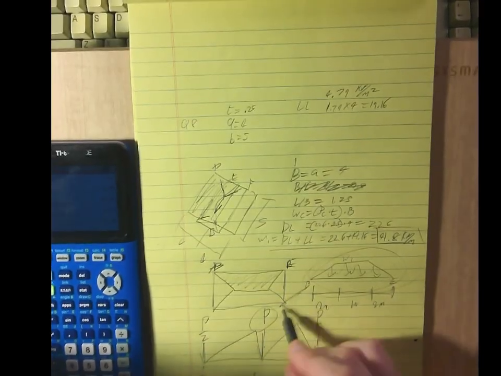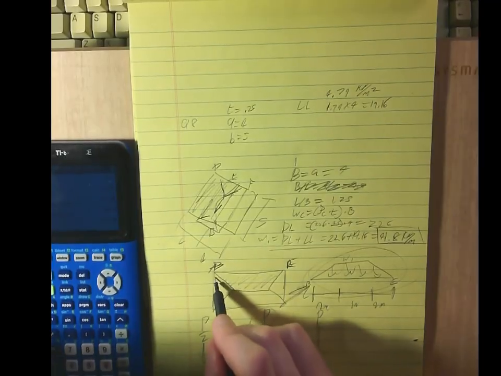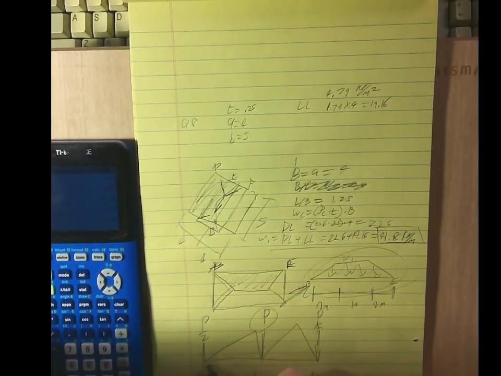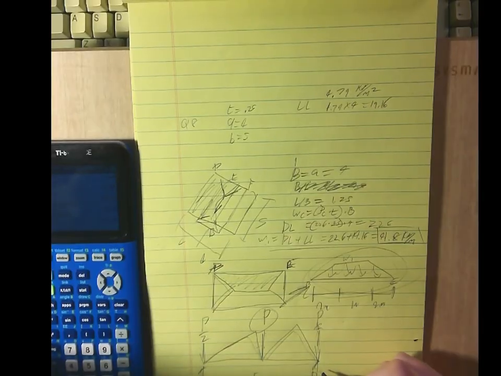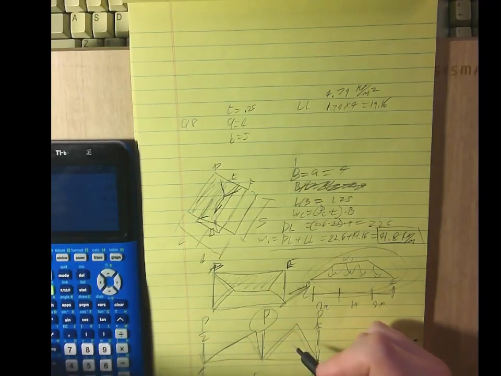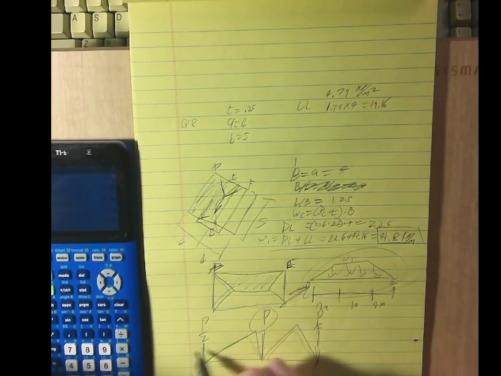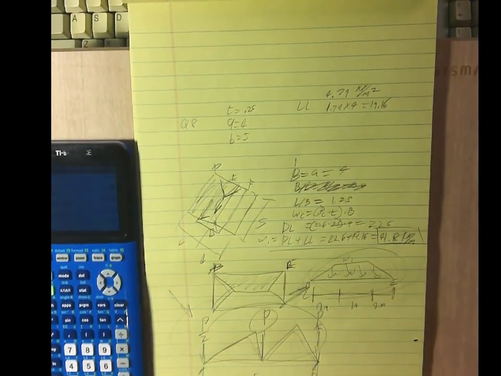This P is going to be, I believe, this weight here. And because of the tributary area being a triangle here, we're going to have these triangles here, and these would be the supports. It's going down against the supports. Interesting. I'll have to look further into how this works. I knew how to get to this at some point.